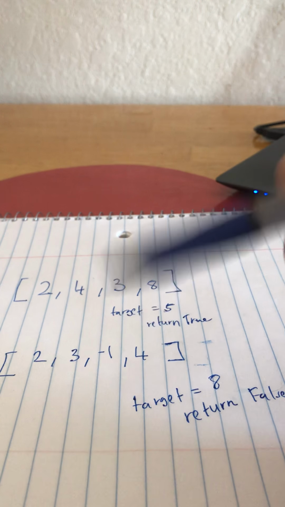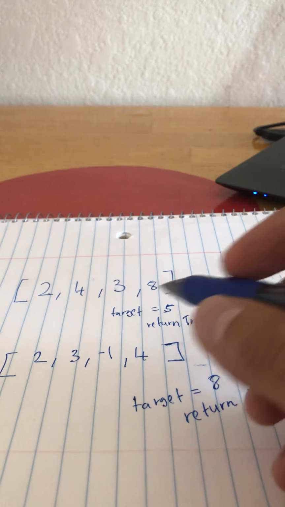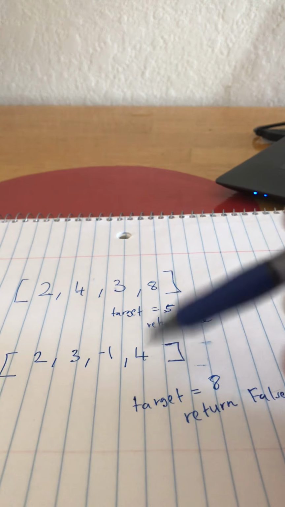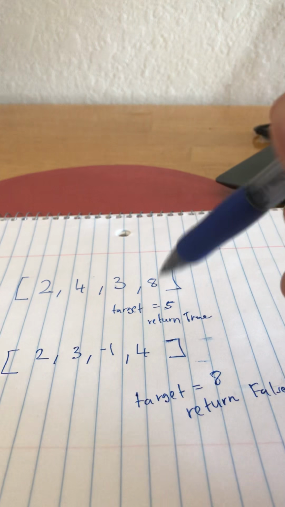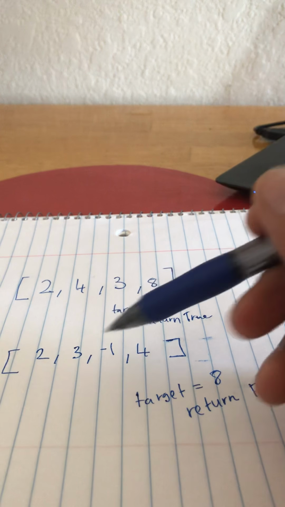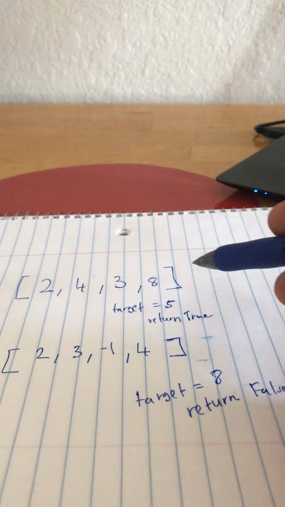So there's a few ways we can approach this. One thing to notice here is that it's not constrained to just positive numbers, so you might have negative numbers within your input. You can have even repeats.